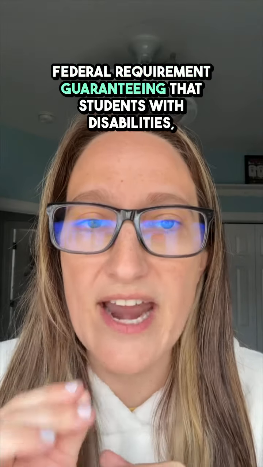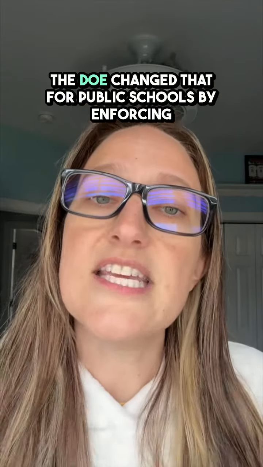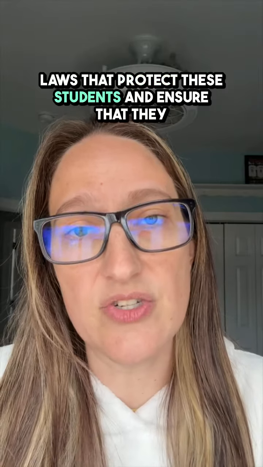Before the DOE existed, there was no federal requirement guaranteeing that students with disabilities, whether physical or learning related, had the right to attend public school. To this day, there is no requirement that private schools accept these students either. The DOE changed that for public schools by enforcing laws that protect these students and ensure that they receive the support they need to succeed.